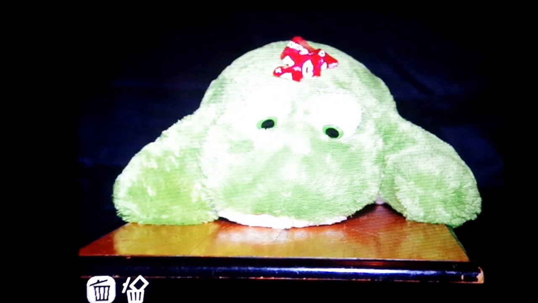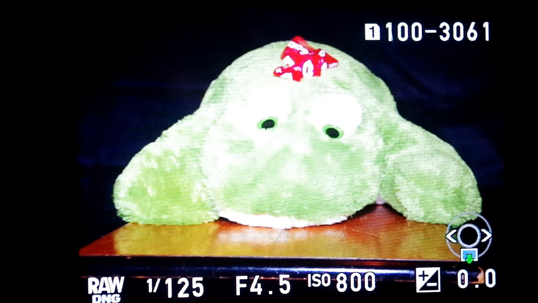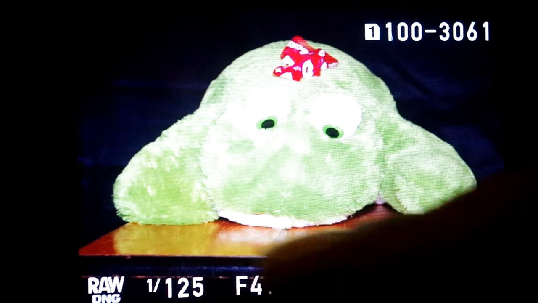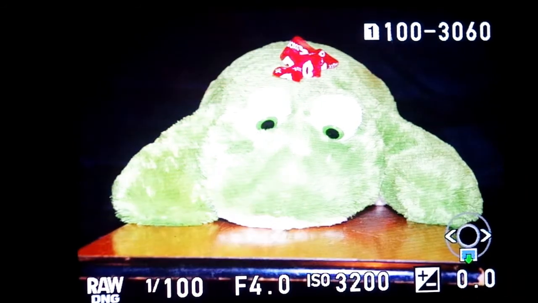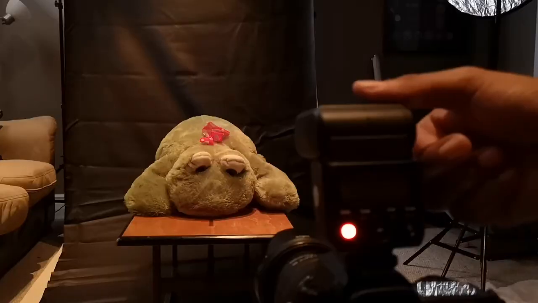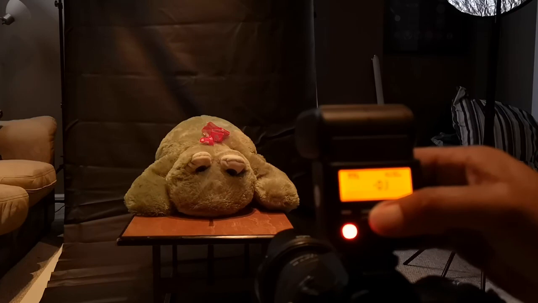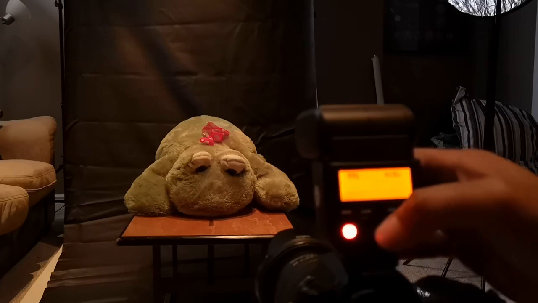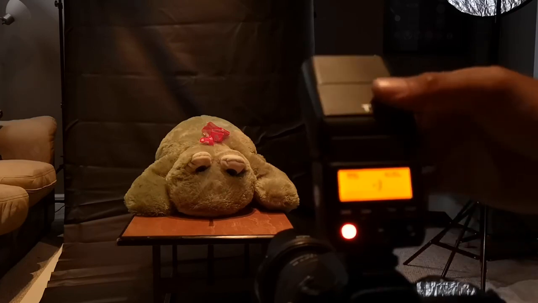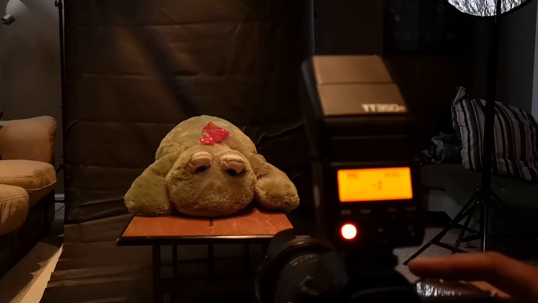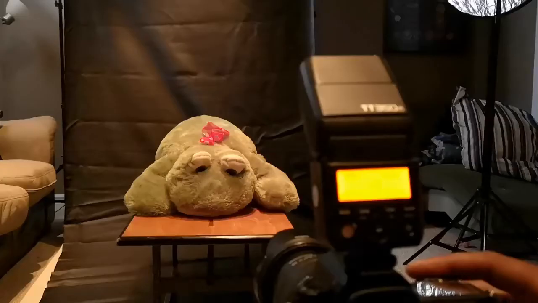So it looks pretty much the same as the last one. It's a little better. You can see there's less highlights down here. Now, this is in full TTL mode, so it's taking the information from the camera to fire the flash. Now let's see what happens if we bounce the flash up.